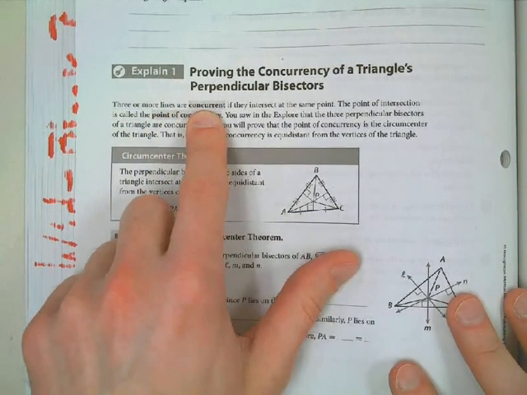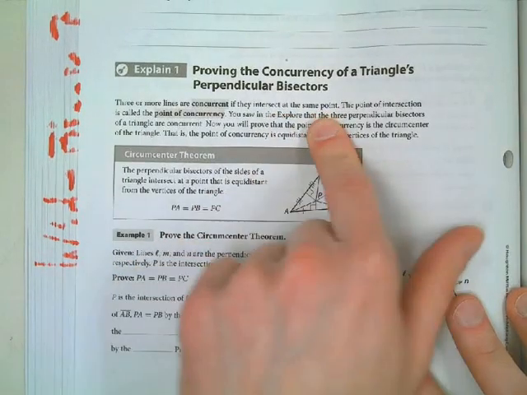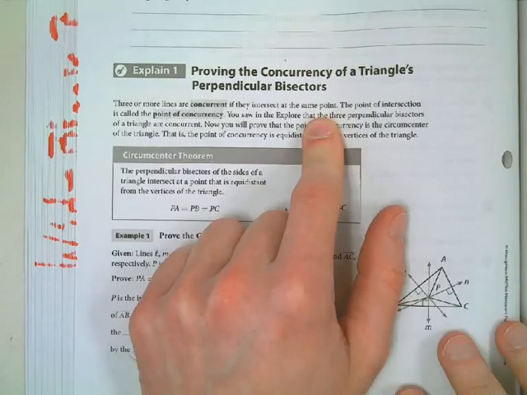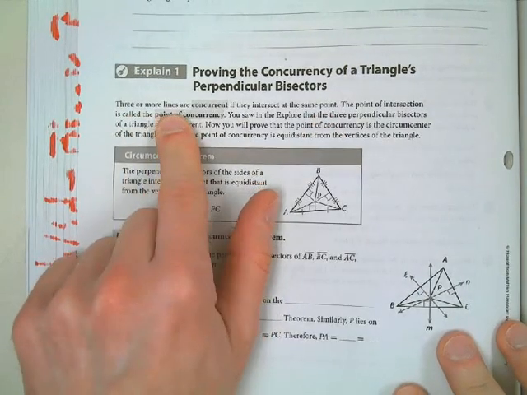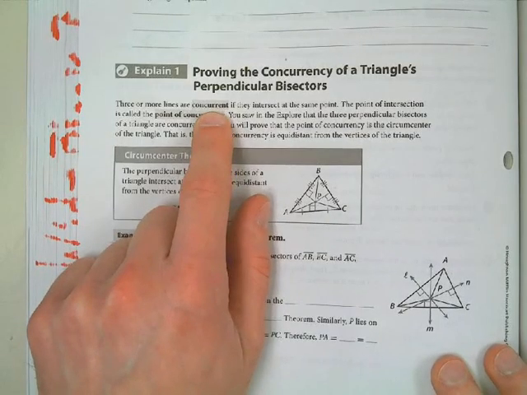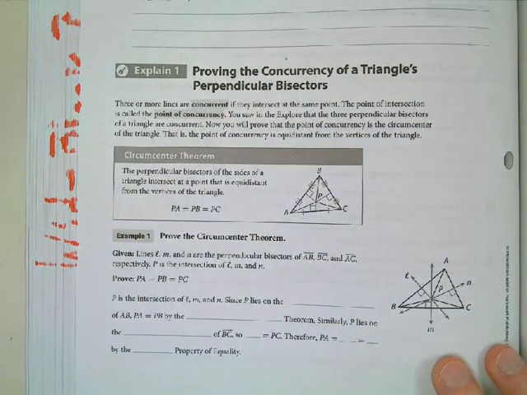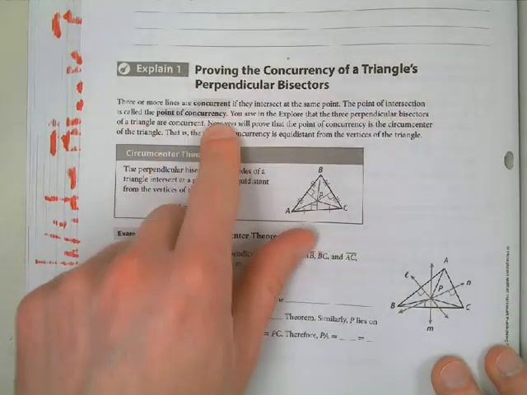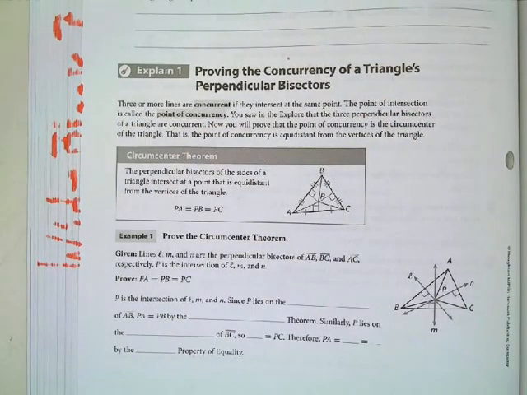So remember, two lines intersecting at a point, no big deal, right? That happens all the time. But if three or more lines intersect at a single point, that's more special. We call that concurrent, okay? If they intersect at the same point. And of course, the point of intersection is called the point of concurrency. That special point where all three or more lines intersect is called the point of concurrency, okay?